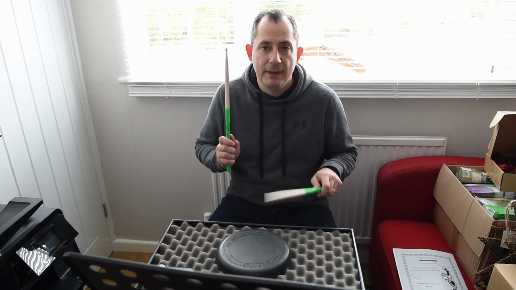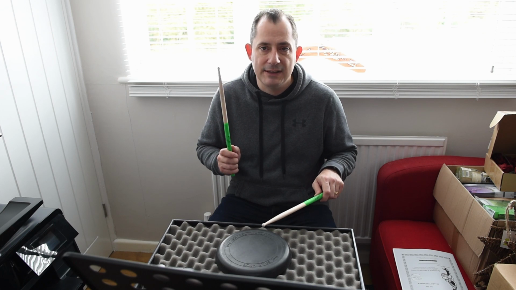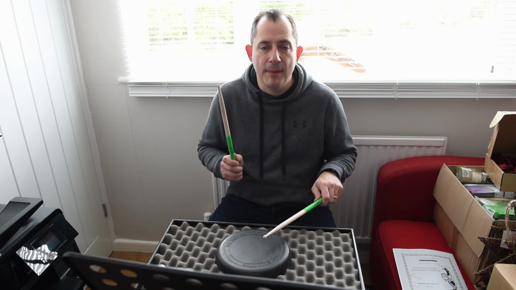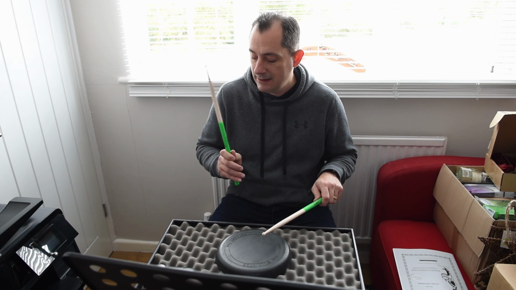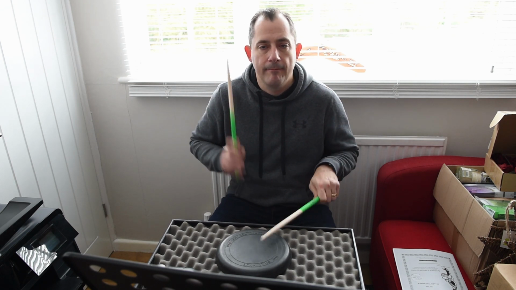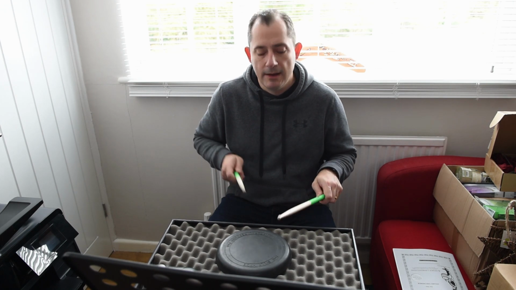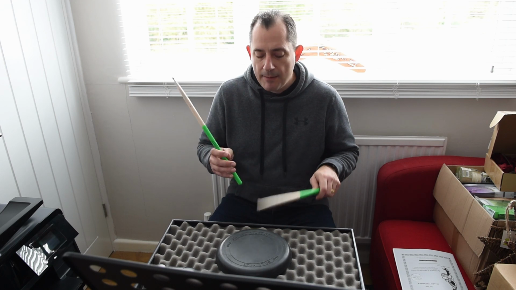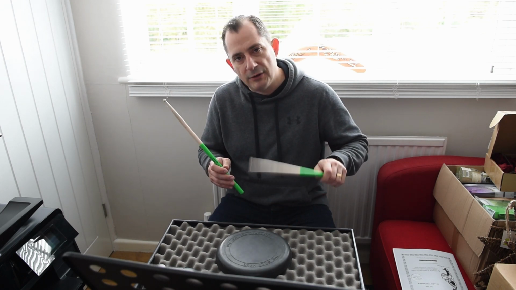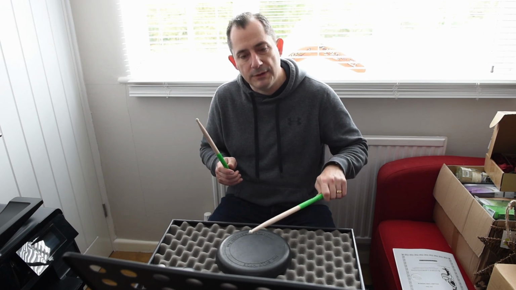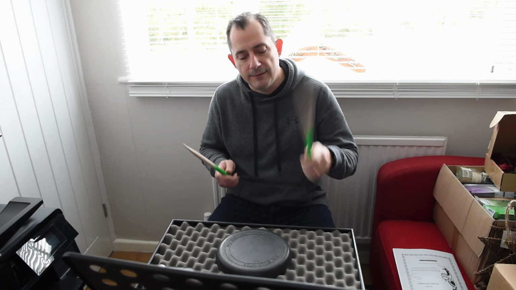Similar to a flam, the grace note, or in this case the ghost notes, are close to the pad, and the main note is higher up, ideally almost 90 degrees. So bounce, bounce left, bounce, bounce right. Important is that you get the bounce really quiet and close together. That little double is going to require a lot of flick on your fingers.